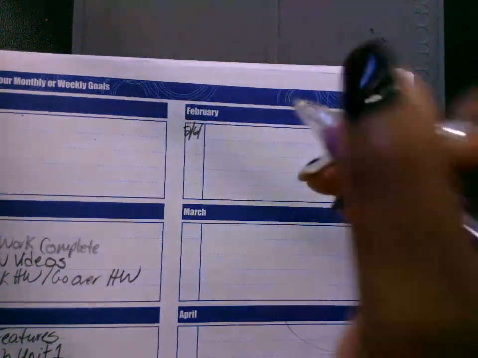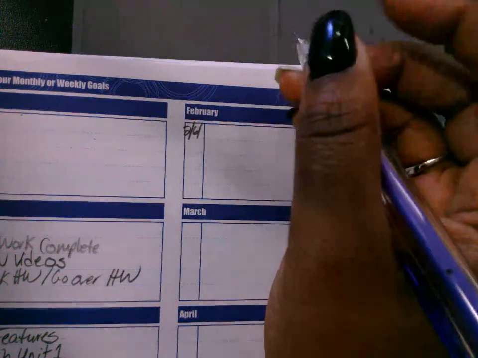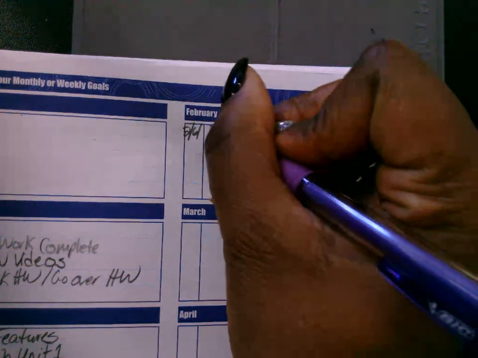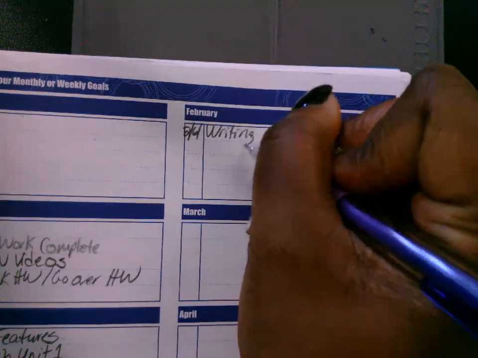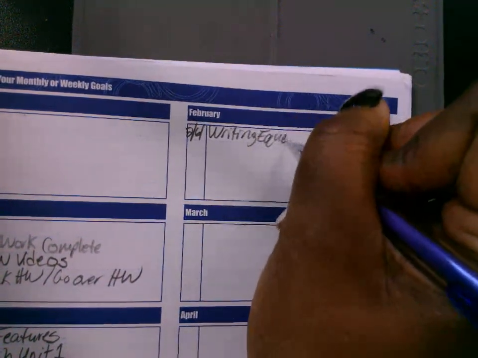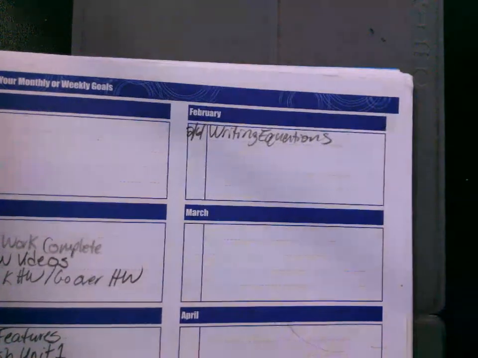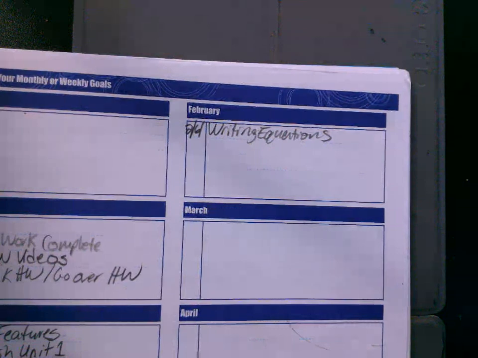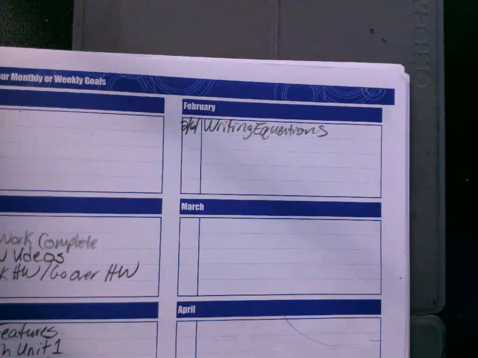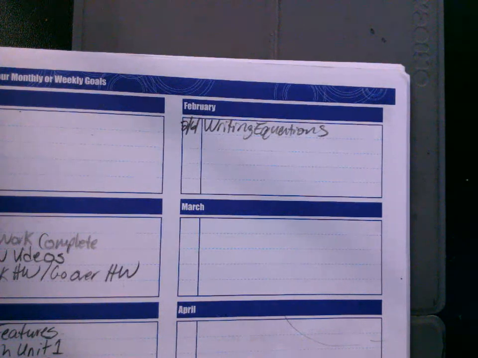And this week, making sure that you finish working on writing equations so that you're prepared for that quiz. For you, it might be to complete the homework, make sure everything is turned in on time, make sure that you study, make sure that you have your notes updated. Whatever it is that you feel like you need to work on in math to make yourself more successful. I'm going to pause to give you a chance to write down your goal for the week.